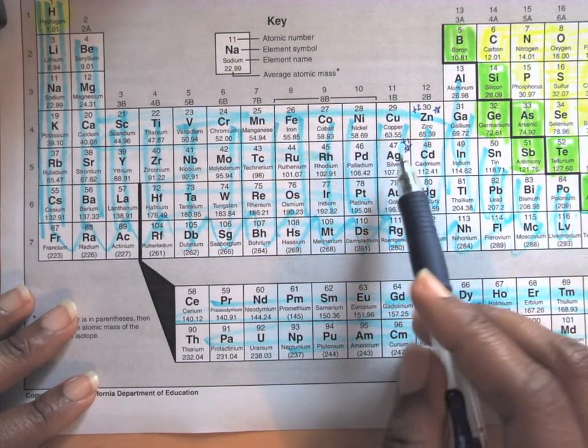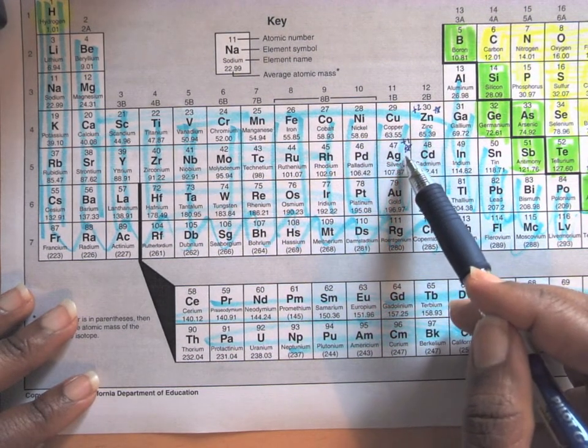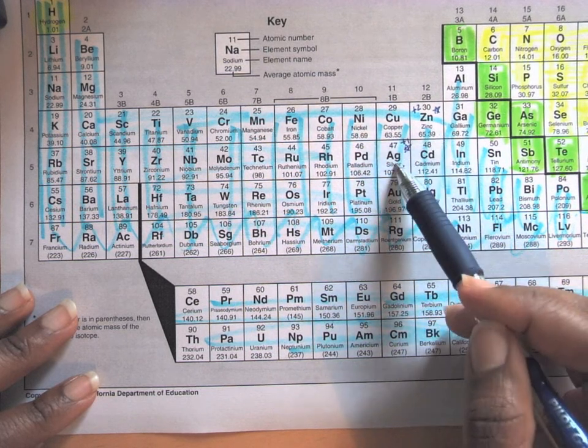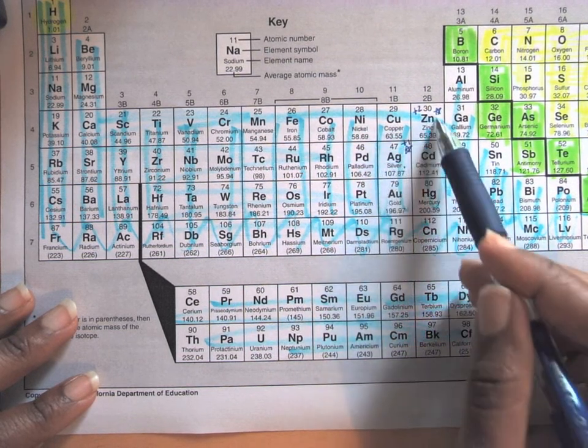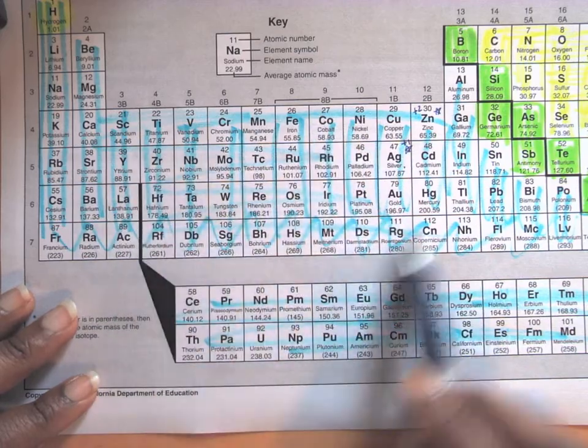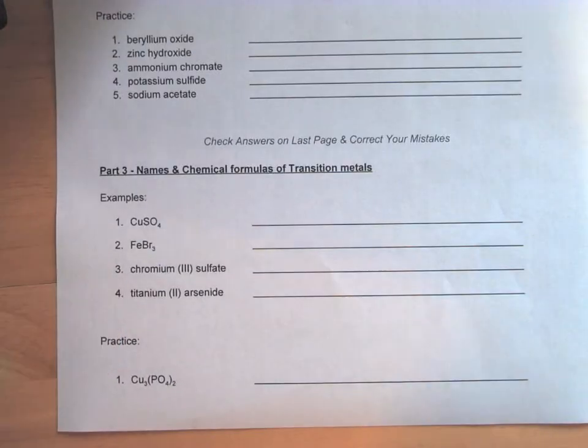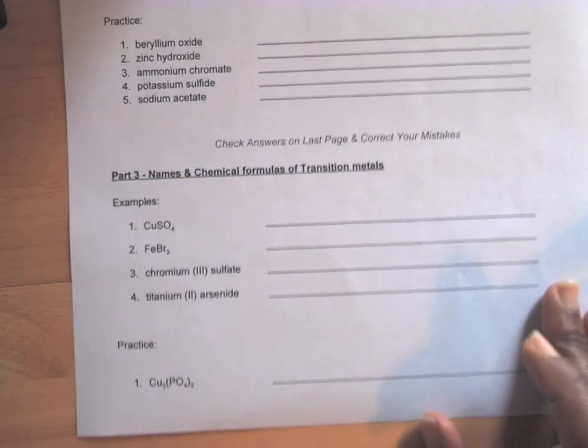The only exceptions among transition metals, where you can tell what their charges are, are silver and zinc. They just have a common charge. Silver is +1 and zinc is +2. But for the rest of them, you actually have to figure out the charge based on the chemical formula or information in the name. So let's take a look at this first example.